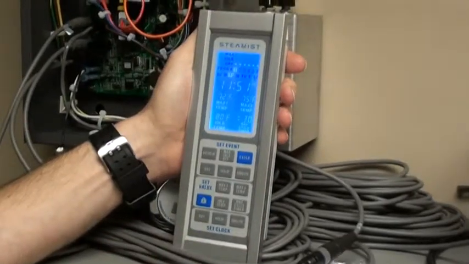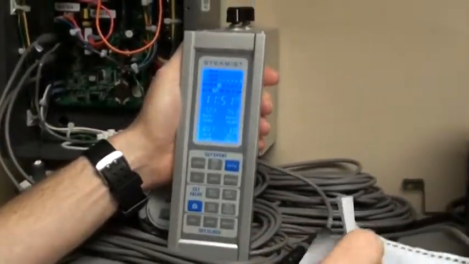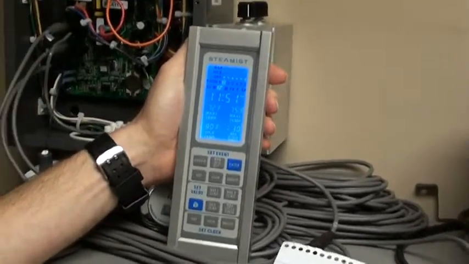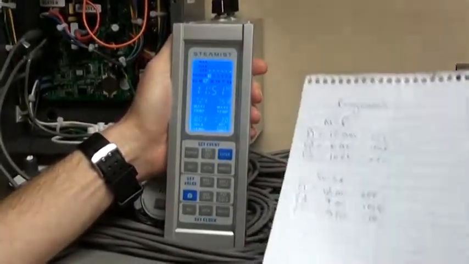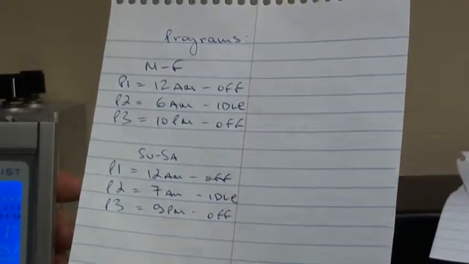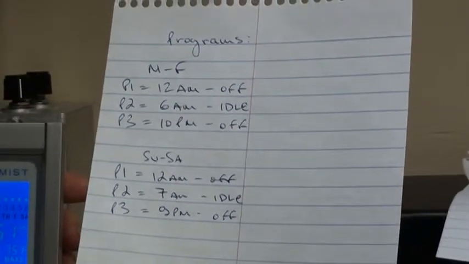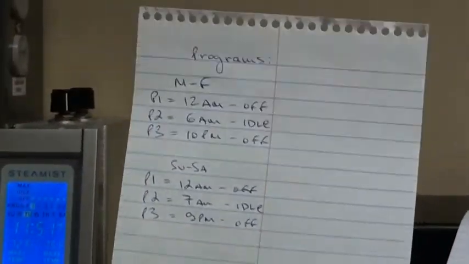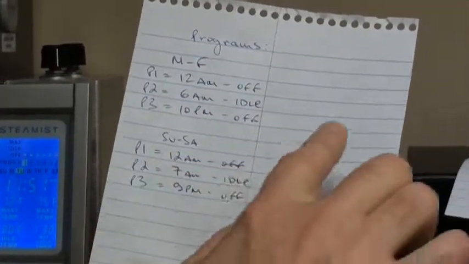Now we will do our programs. For this example, since we reset it, there are no programs in the system right now. So here's a typical program that I'm going to set. Monday through Friday, program number 1 will default to 12 a.m. as the default. We cannot change that. The only thing we'll make sure is that it is in the off.